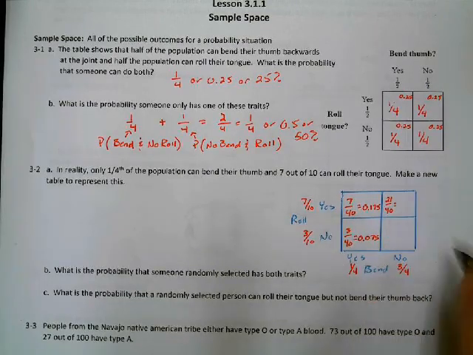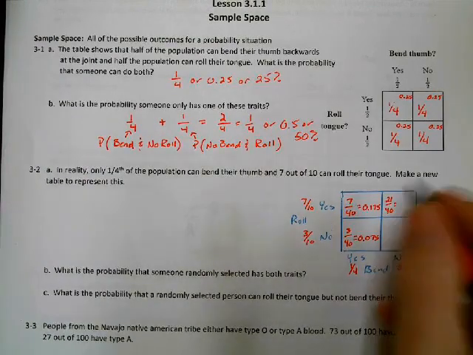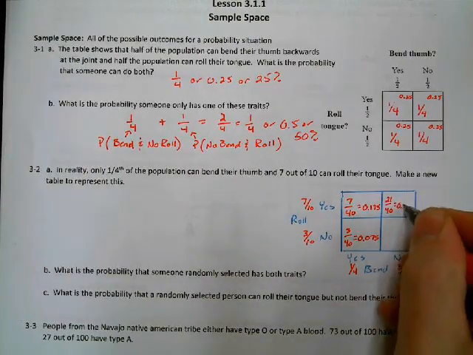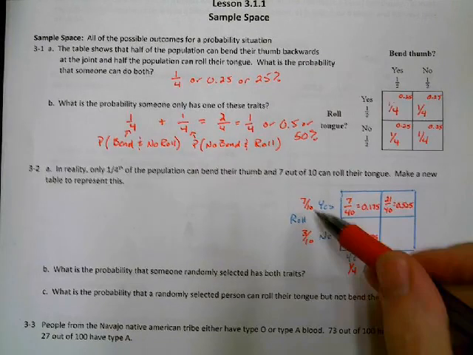So I'm just multiplying 3/4 times 7/10. Remember, when you multiply fractions, you just multiply the numerators and the denominators together. So 7 times 3 is 21, 10 times 4 is 40.